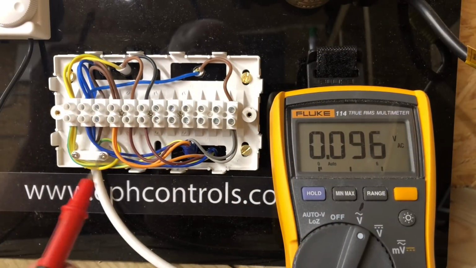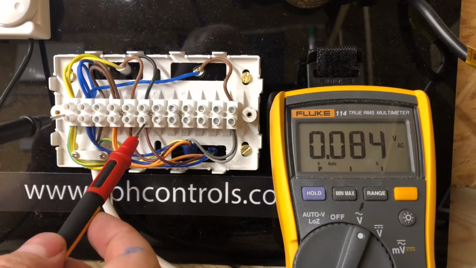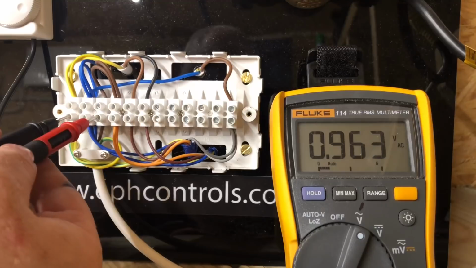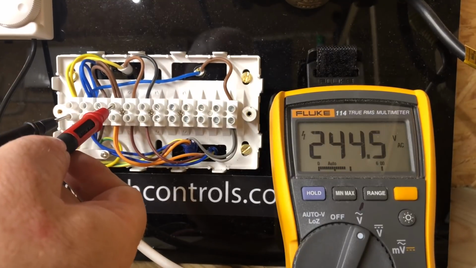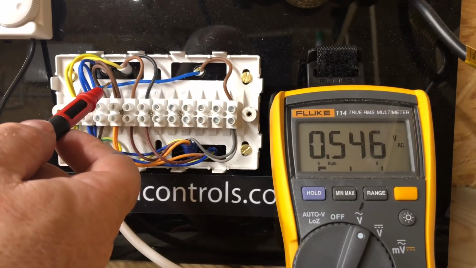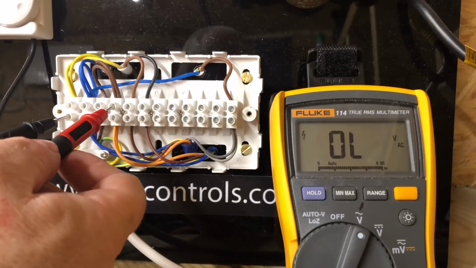So if we have a look in this wiring centre now, again this is live now. So we've got the earth and we've got the permanent live there. No, sorry, there. Permanent live is there. As we've seen already, one side of that permanent live is going to the time clock.